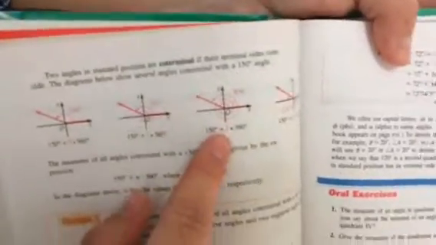Quadrants, that's another word. And then another one, let's flip, is called coterminal. That's when two terminal sides coincide at the same point. Like -60 is the same as 300, so -60 and 300 are coterminal. You got that? 150 plus 2 times 360 is something.